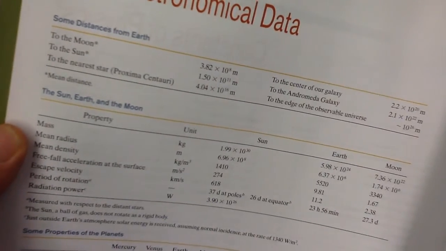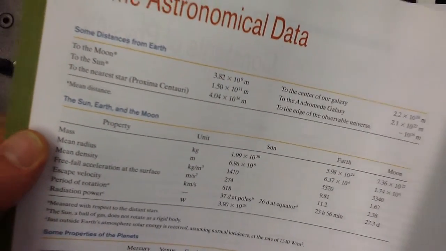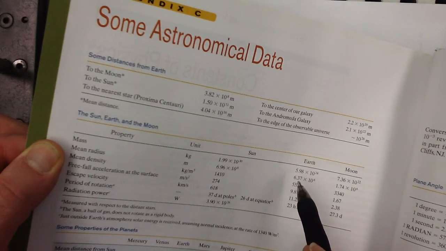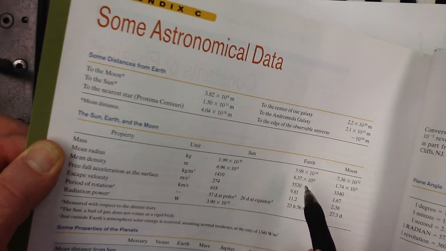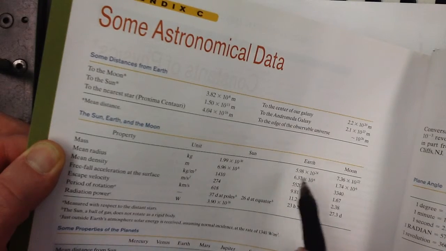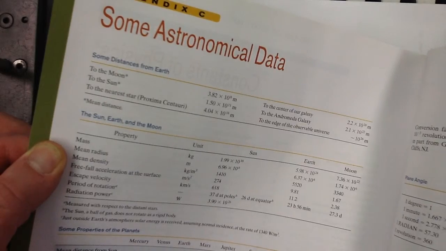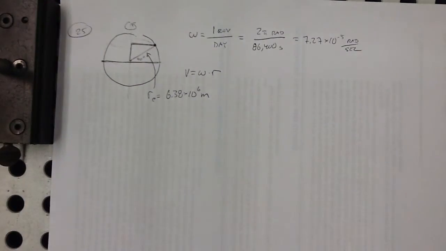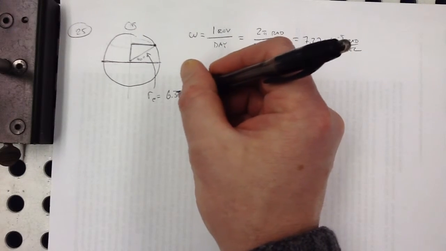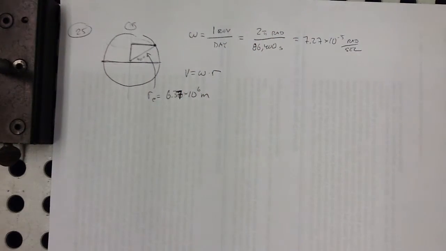So the mean radius of the Earth, our book actually uses 6.37 times 10 to the 6th. Some other books use 6.38, which I must have in my head from some other place. So I'll use what our book has, 6.37. You need to know a piece of information like that to do this problem. You can just look it up.